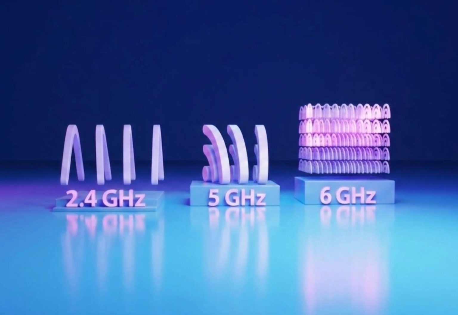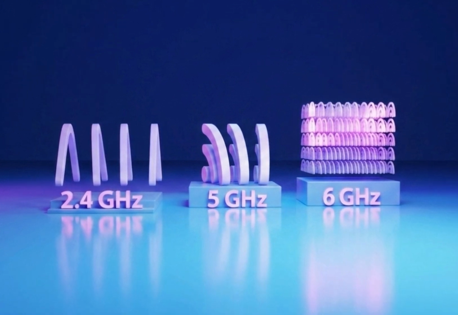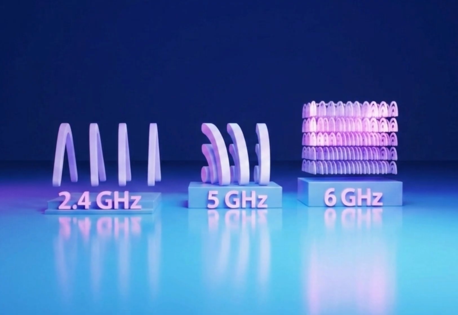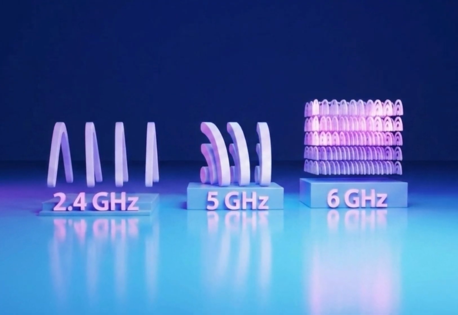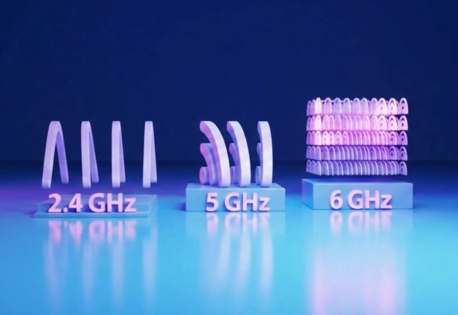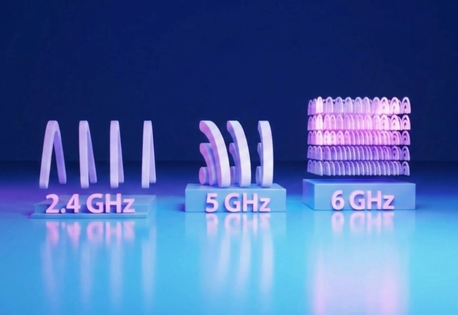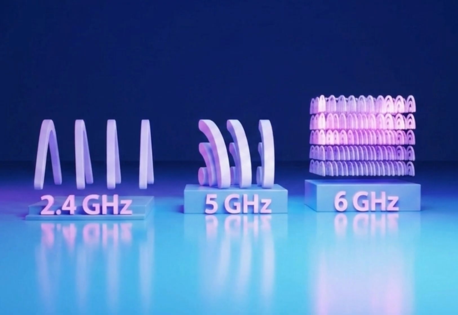But your router isn't just sending one simple signal into the room and hoping your phone catches it. Modern Wi-Fi systems have become much more intelligent. They can use multiple antennas, coordinate several devices, and even adjust the direction and shape of their signals. And that's how a router can communicate with multiple devices at the same time without everything turning into complete chaos.